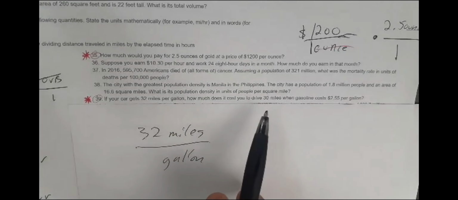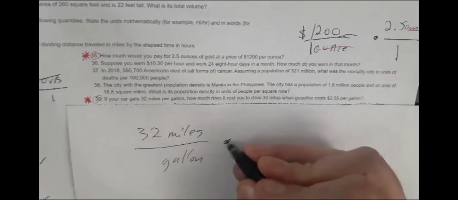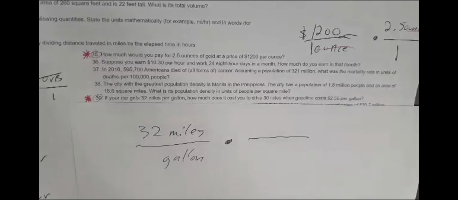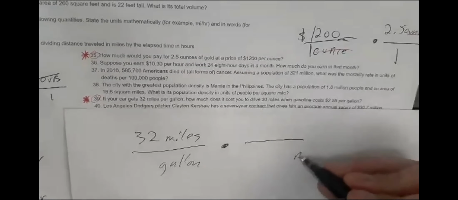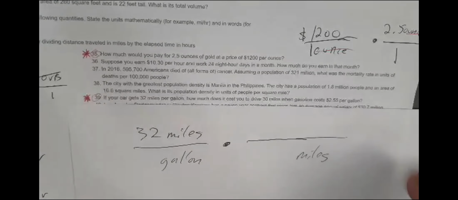And the next thing they give me is that we're driving 30 miles. So if I want to do 30 miles, I know what my miles are. So I want to write them catty corner, right? Opposite.